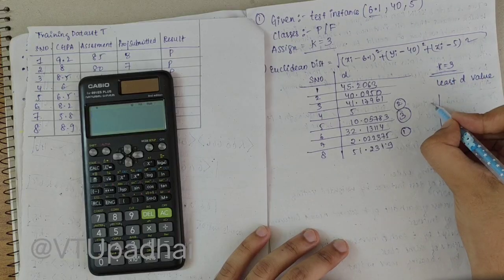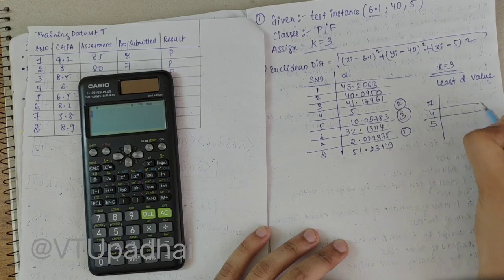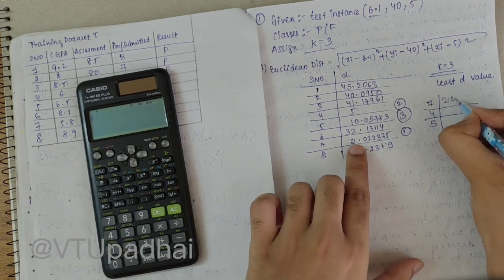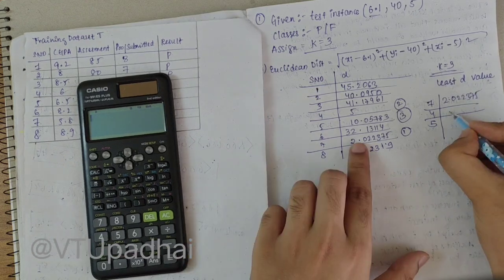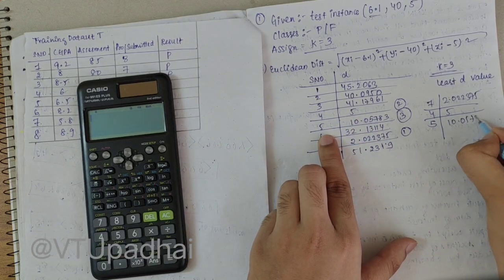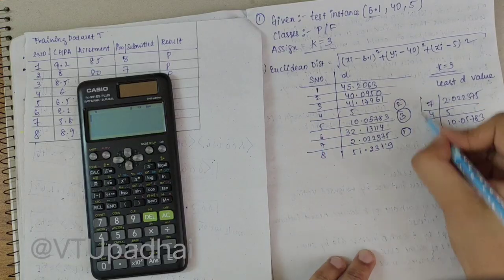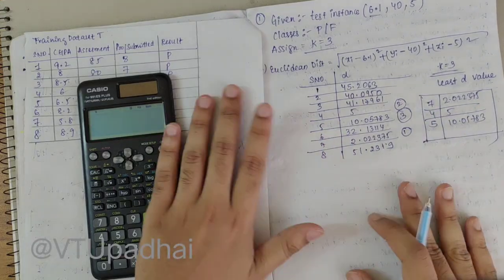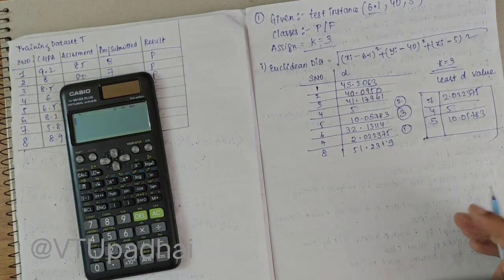Here k value was 3, so 7, 4, 5, I can write it as 2.022375, and then here for 4 I have 5, and for 5 I have 10.05783. So I have written this. I'm done with the second step and the third step. My last step is to compare.